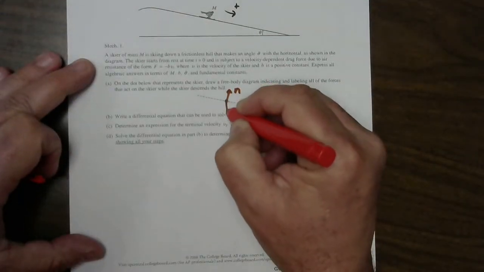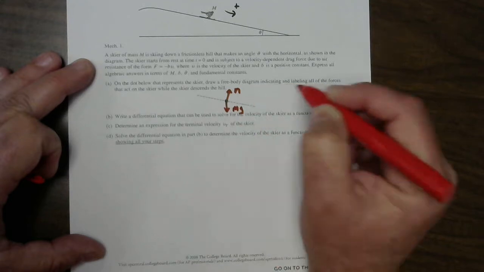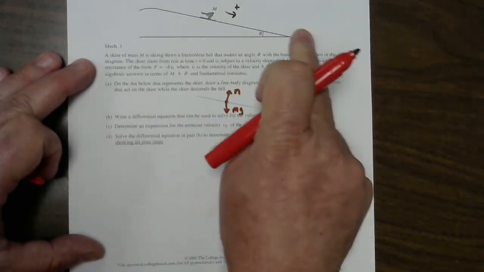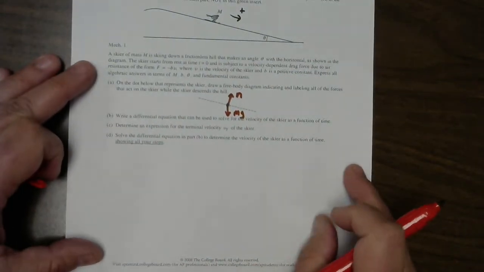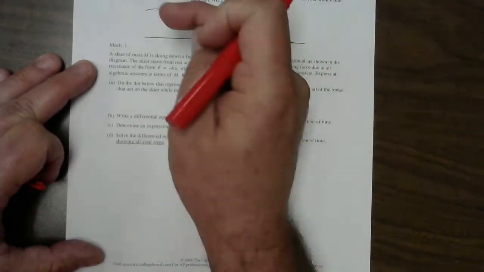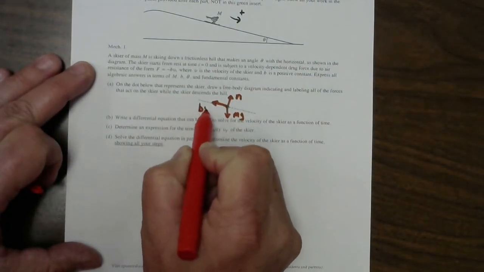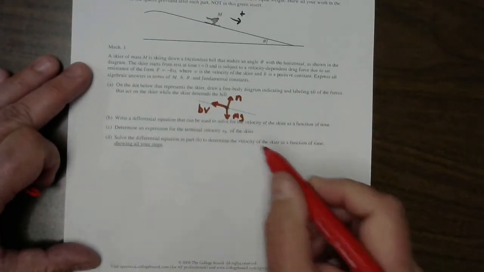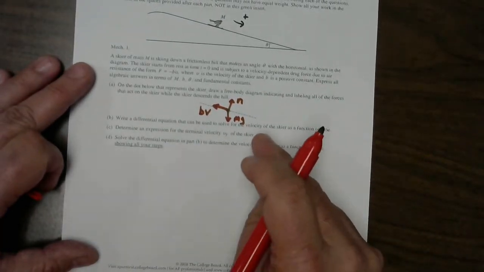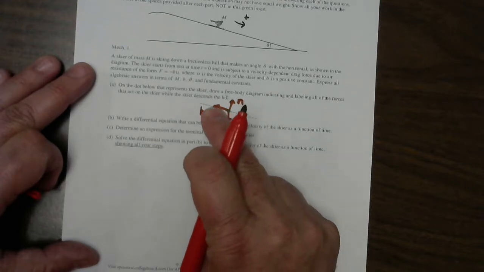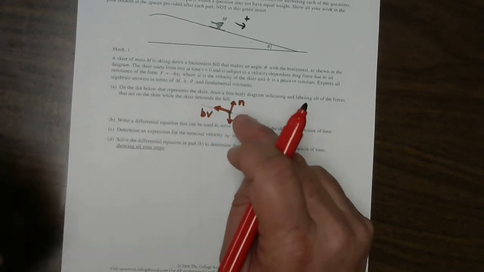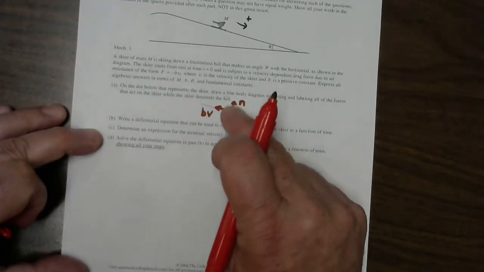And there's going to be weight straight down, m times g. And then because he's moving to the right, I assumed his gender, we're going to have a drag force, which is going to be straight up the plane. And I'm going to write that as b times v. You could have written F drag. One thing that's really important is that your drag force be along the plane, that your normal force be perpendicular to the plane, and that the weight be straight down.